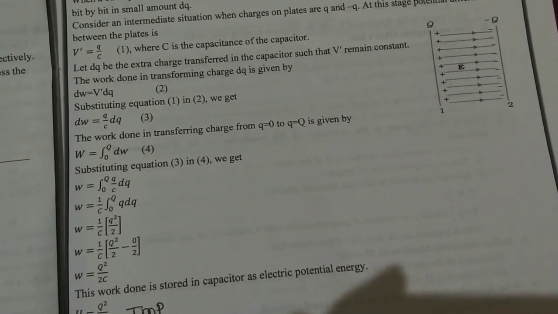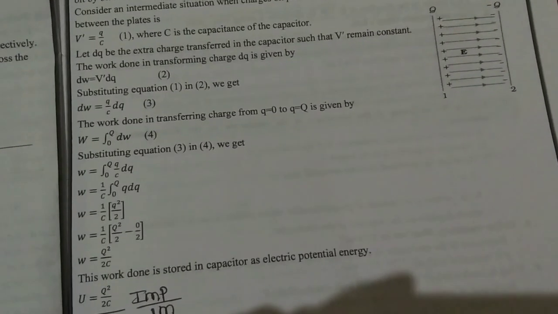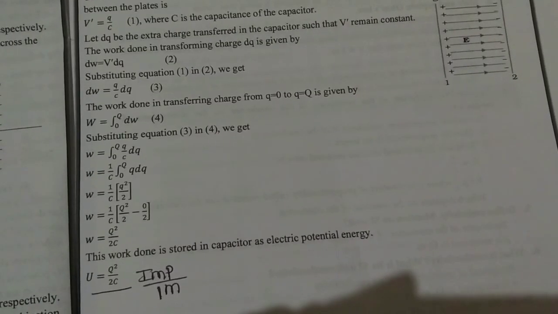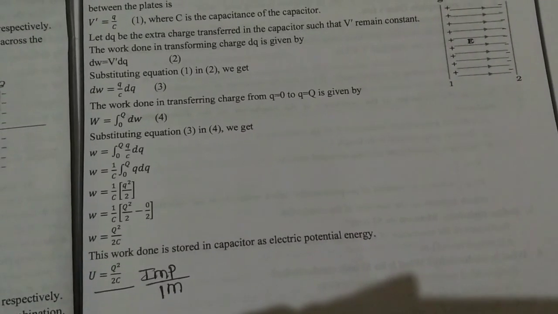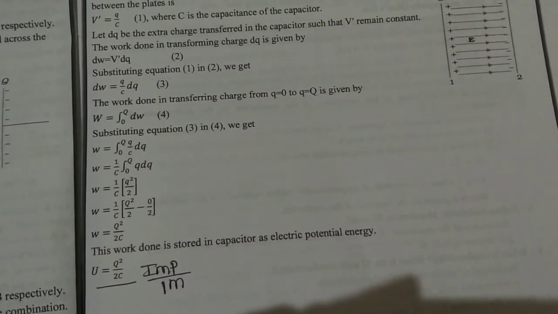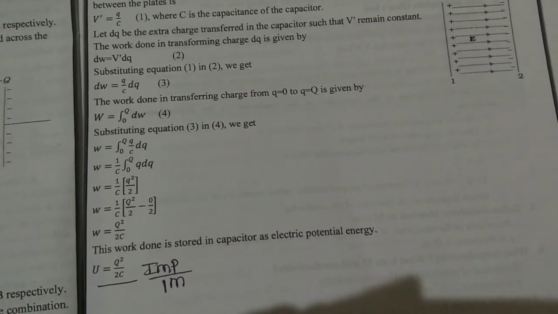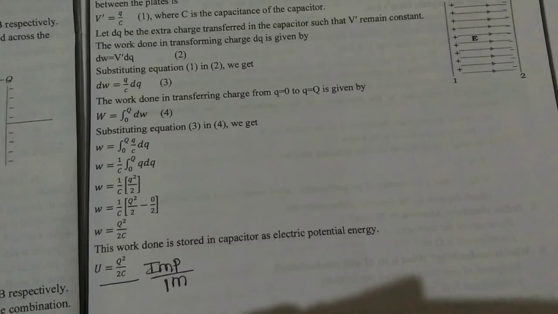W is equal to 1 by C into integration of 0 to Q, q into dq. The integration of q into dq is q square by 2. That is W is equal to 1 by C into q square by 2, limit 0 to Q. Next apply limit. First apply the upper limit and then apply the lower limit. W is equal to 1 by C into Q square by 2 minus 0 by 2. That is W is equal to Q square by 2C.